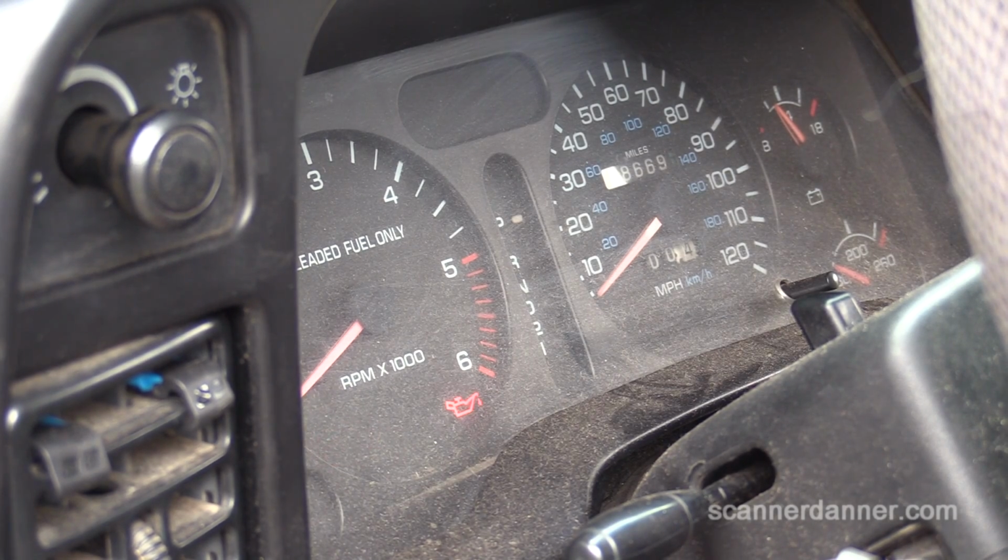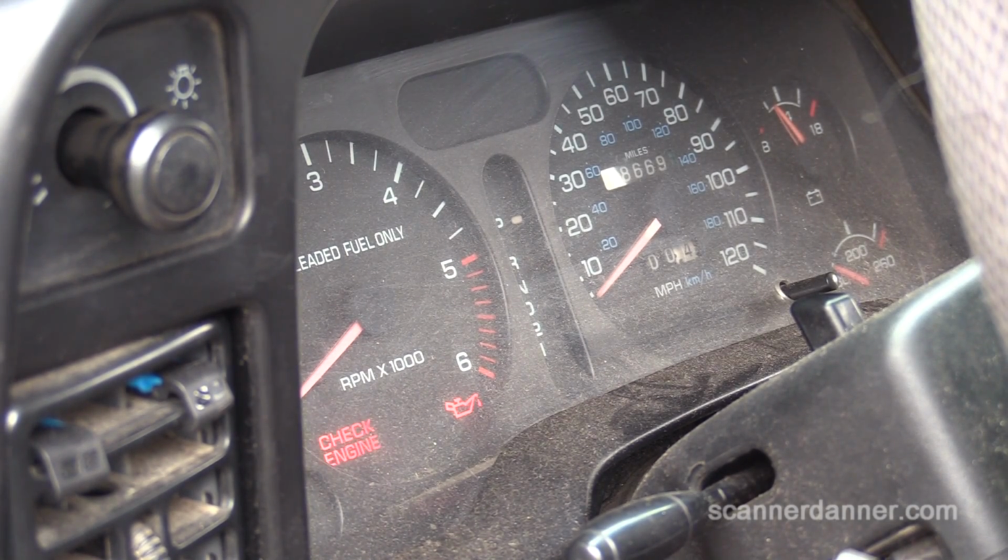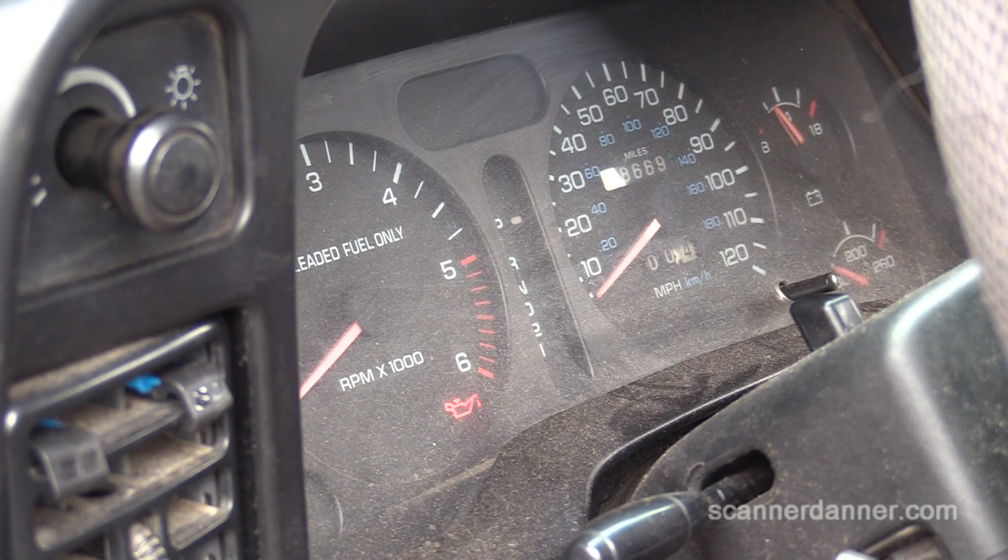Then 1, 2, 3, 4, 5, 15. Then 55 is end of report.